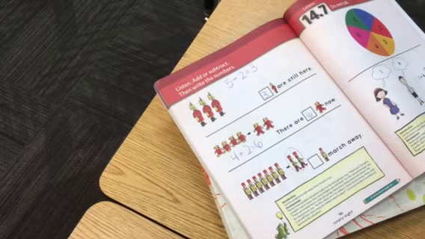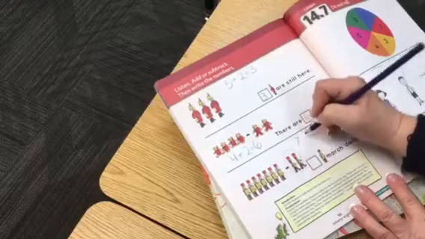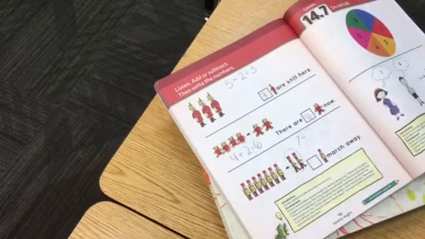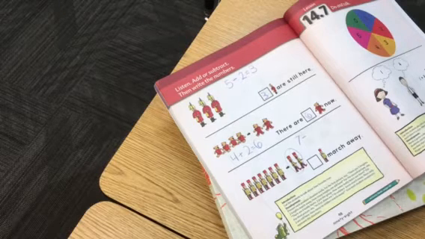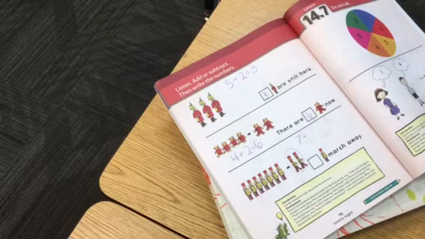That's another whole part story problem. So how many soldiers were there at the beginning? That's right, there were 7. How many left the marching? Or how many are left after a few of them marched away?